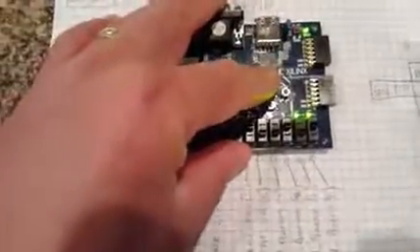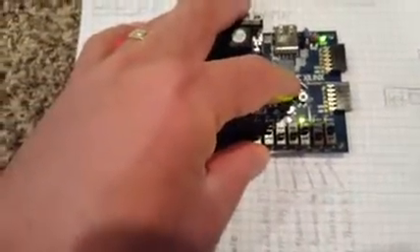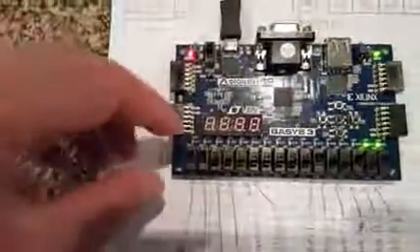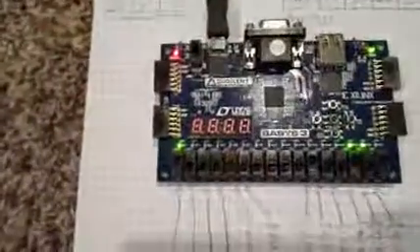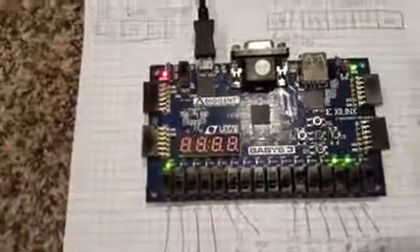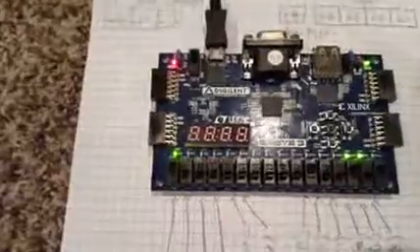So where am I? Okay, so I'm up, stopping. Okay, there we go. So I was up. Now I'm going up right now.